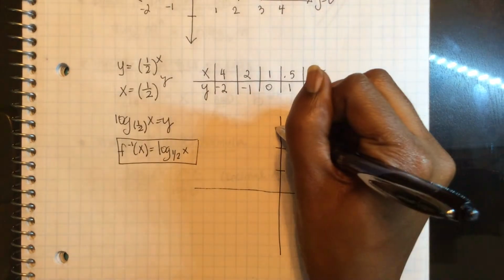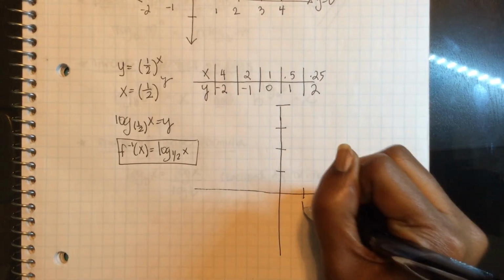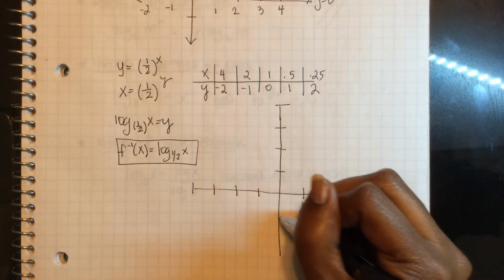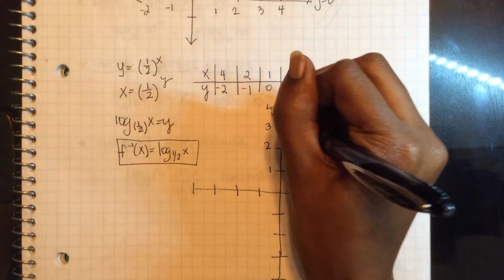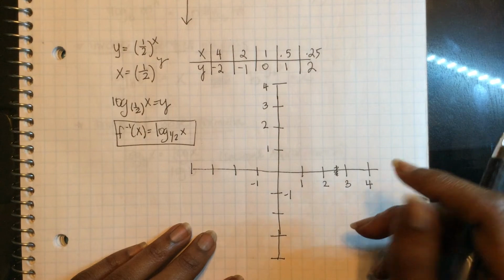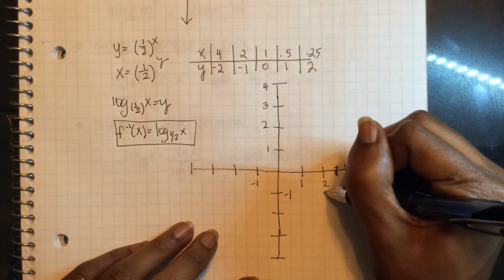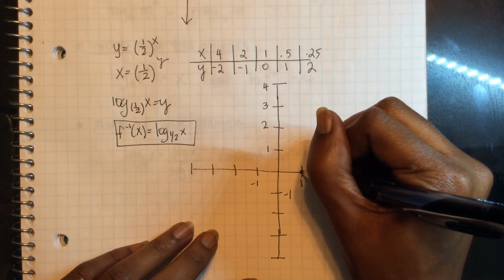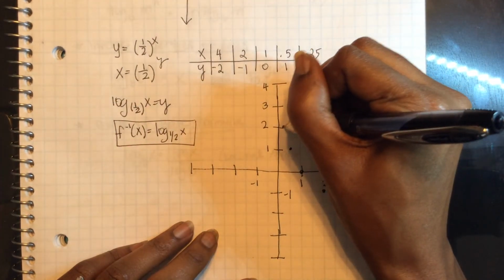Okay, cool. So now that I have this axis created, I'm going to plot these points. 4, -2 is here. 2, -1 is here. 1, 0 is here. 0.5, 1 is here. And 0.25, 2 is here.